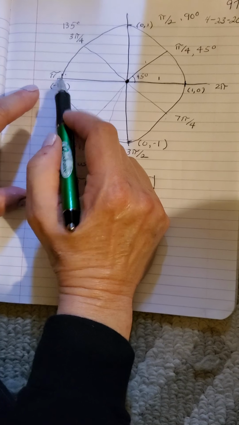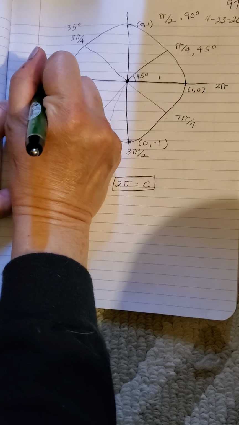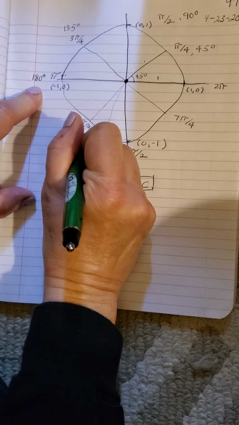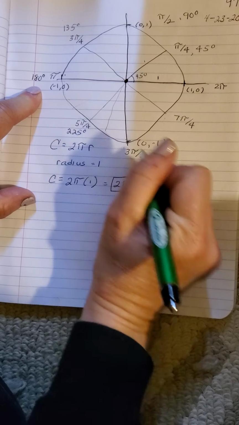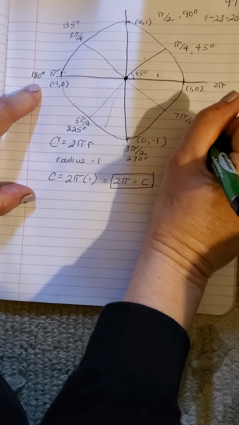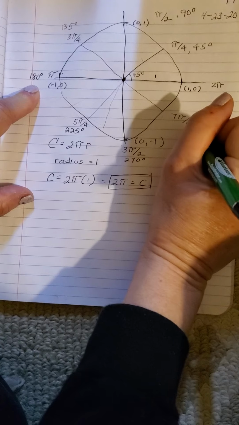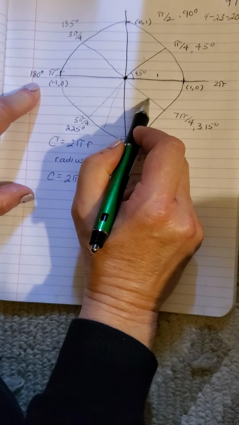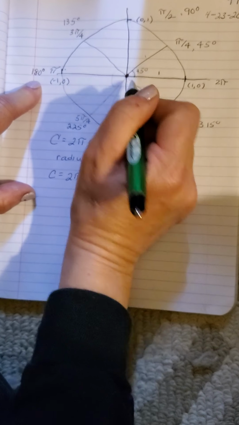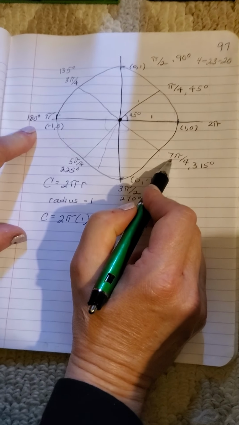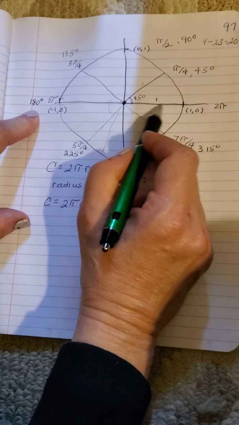Another 45 degrees gets me to 180. And I'm just going to keep adding 45 degrees. So that angle from here all the way around to here, that angle is 315 degrees and the arc length is 7 pi over 4 if my radius is 1.